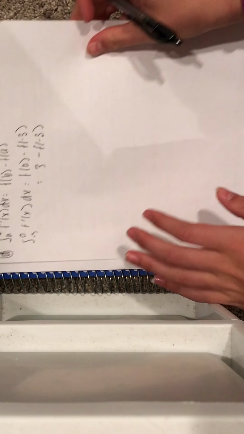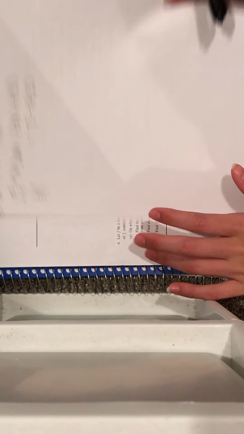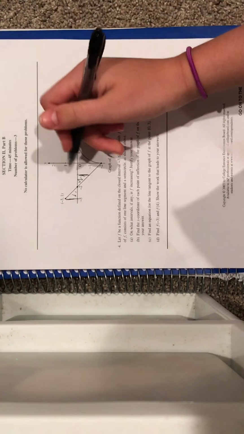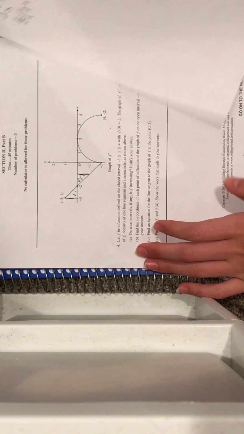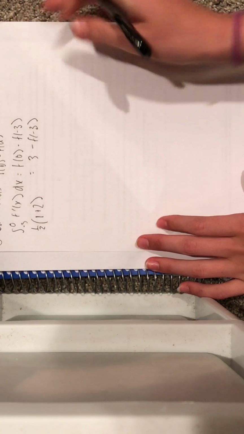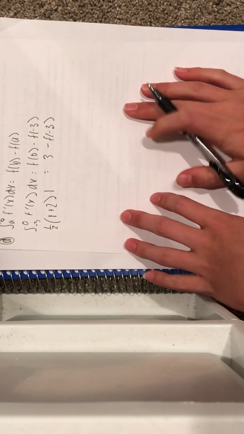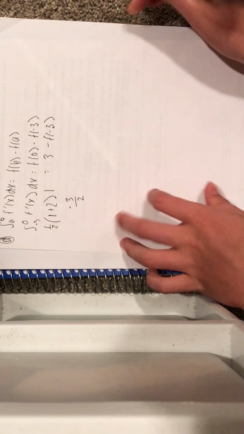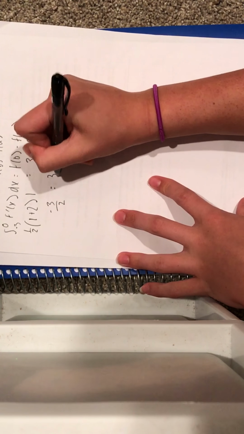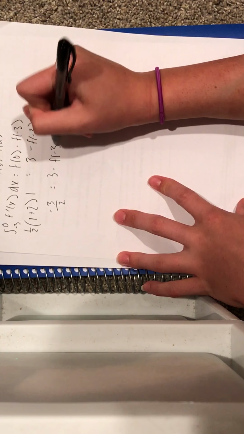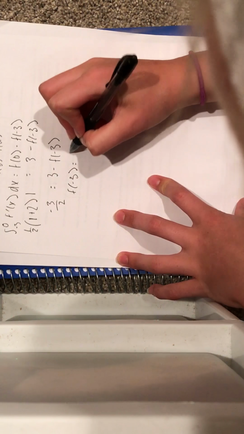So, in order to do that, it's 1/2 times our base. So we have a base of 1, and adding the other base, the base of 2, times the height, which is just 1. And so from there we get negative 3/2, because we have to negate it because it's below the x-axis, is equal to 3 minus f of negative 3. And if we solve for f of negative 3, we get positive 9/2.